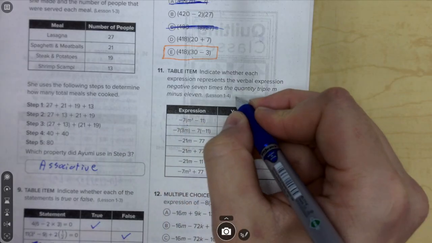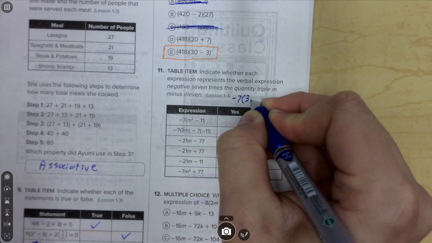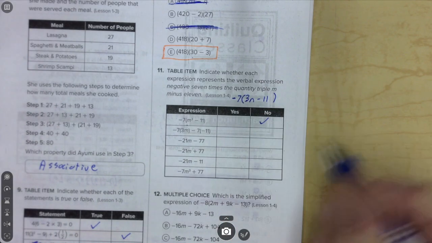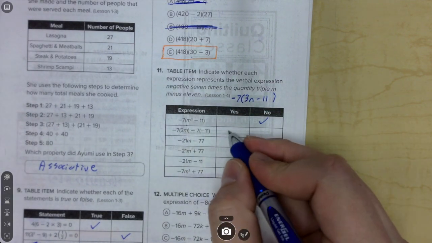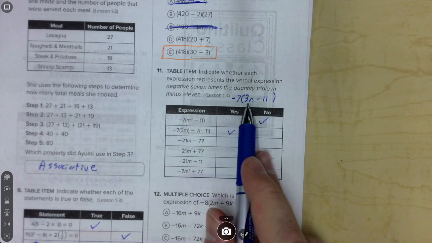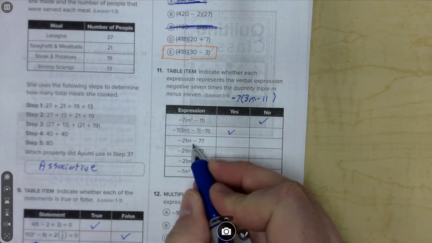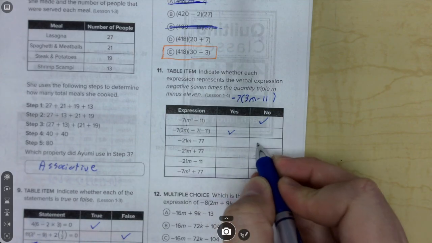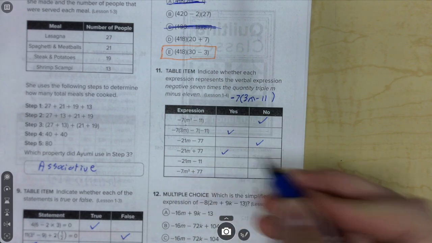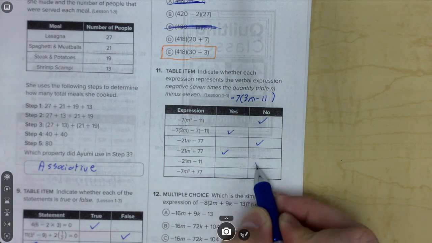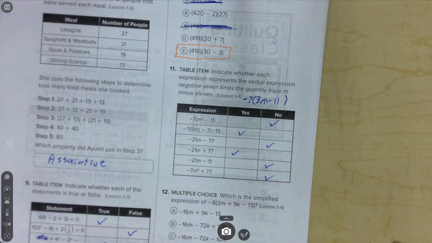So this quantity right here gives us -7 times the quantity of 3m minus 11. In this one, we distribute the negative by both sides. Yes, that would work. -7 times 3m is -21. And no, this one will not work because that would be a positive 77. So this one works. This one does not. And this one does not.